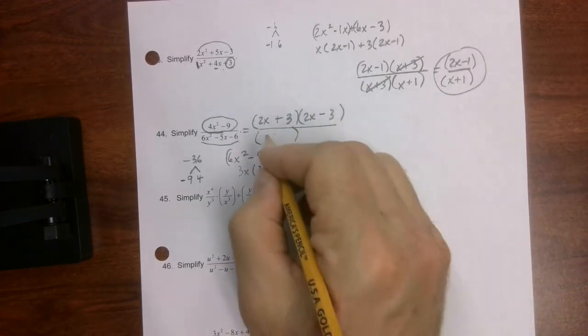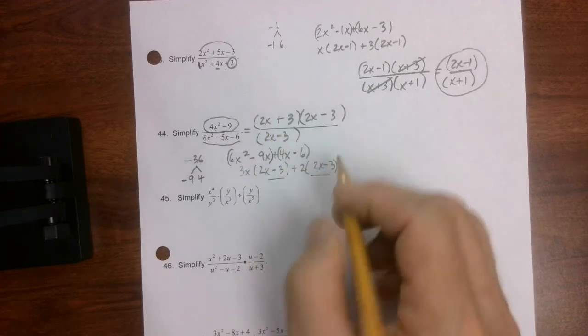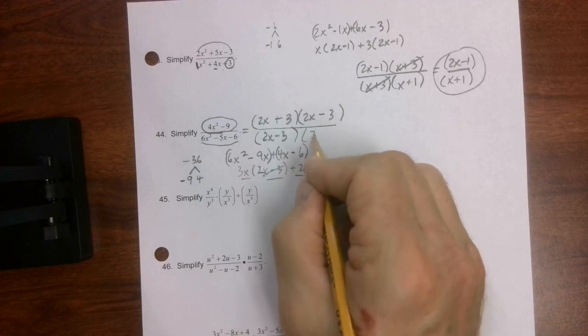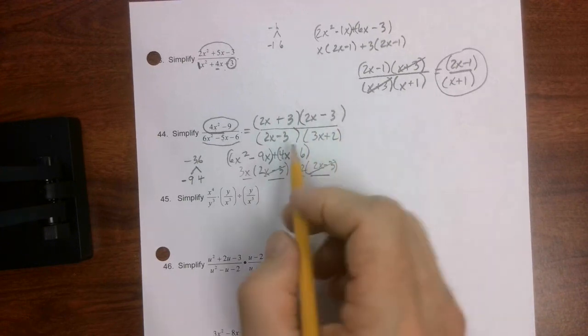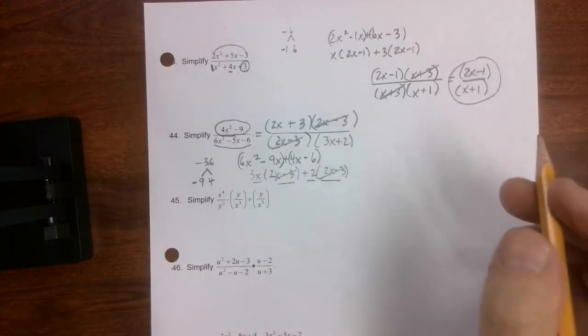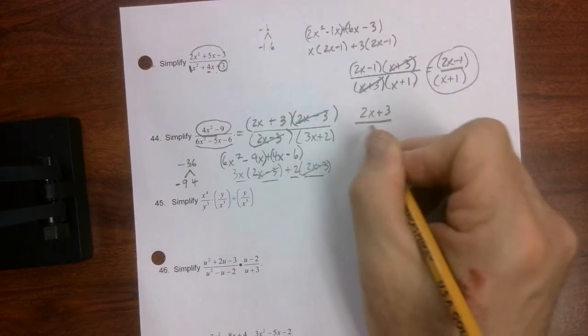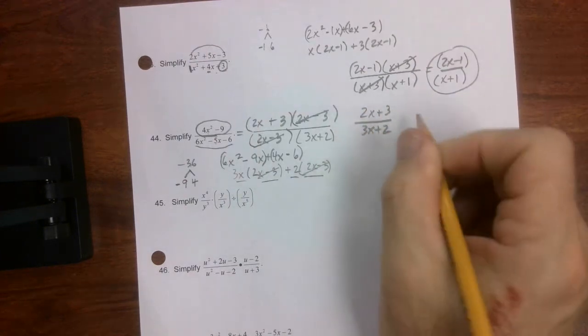So I'm going to put that right up here. 2x minus 3. And now I have 3x plus 2. And I can see that these match, so they cancel. 2x plus 3 all over 3x plus 2. And you're done.